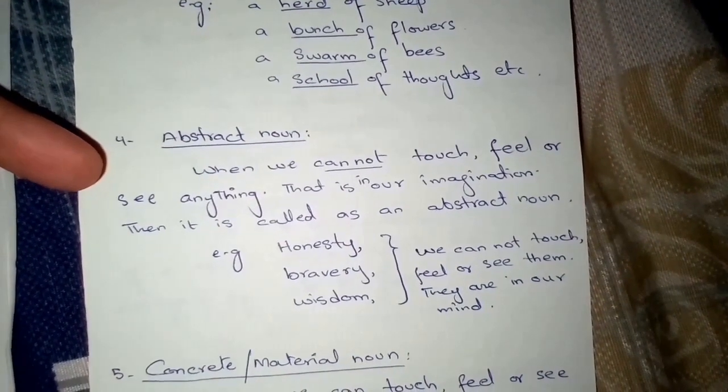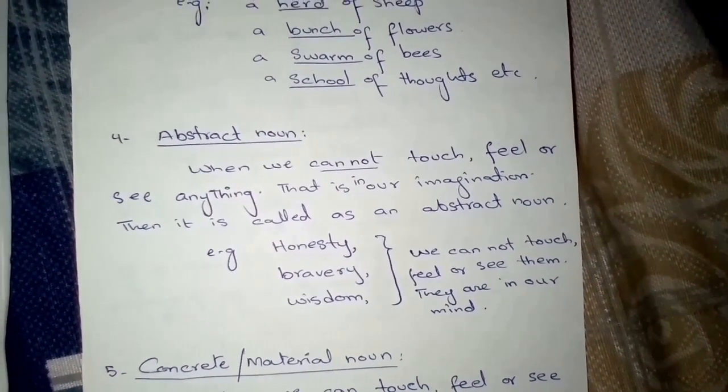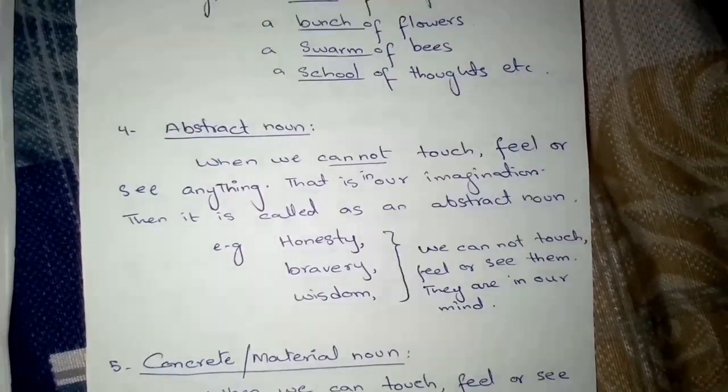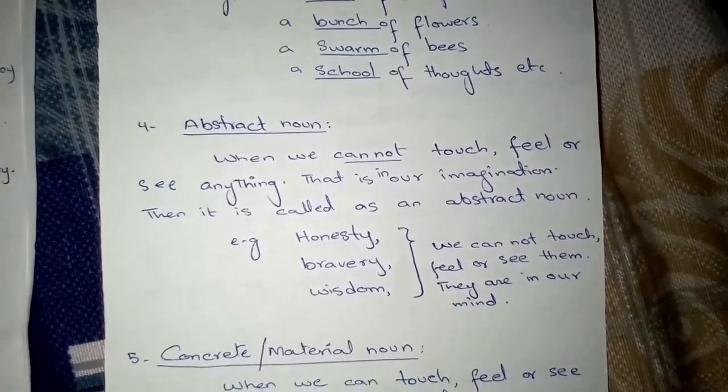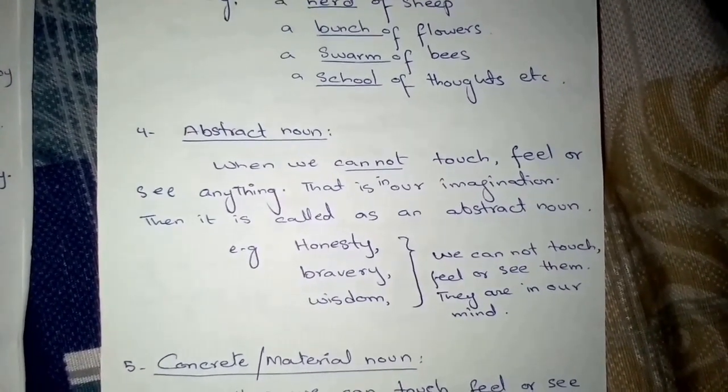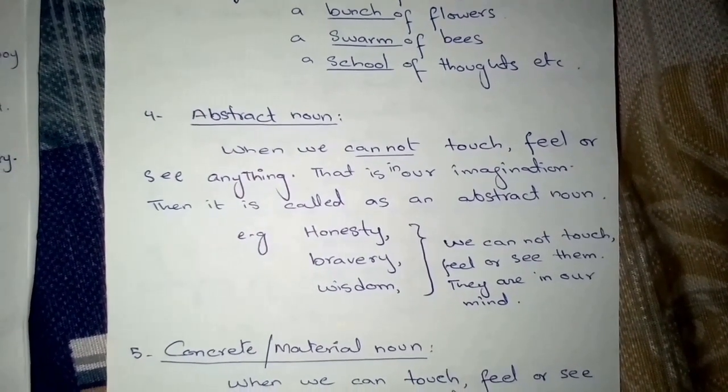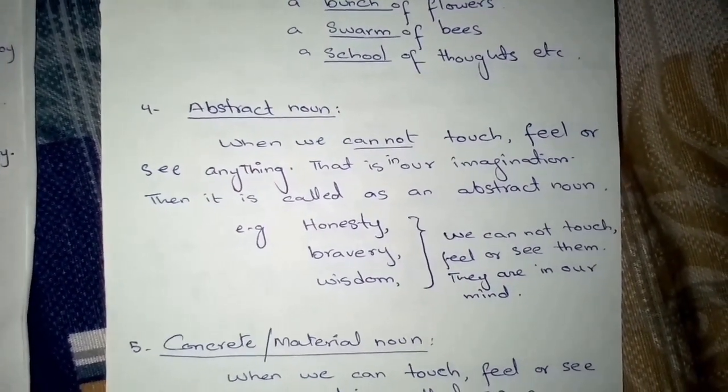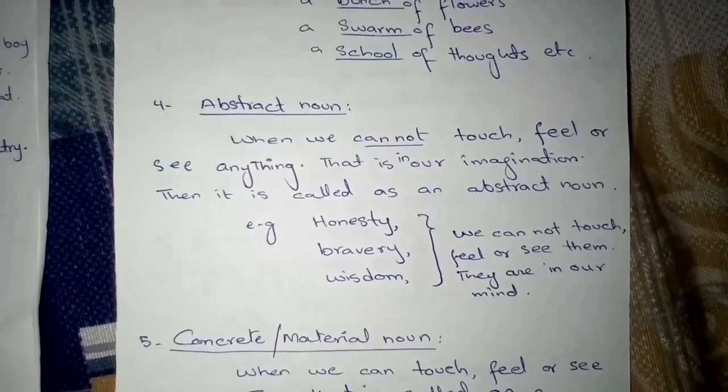Coming towards the fourth type, which is abstract noun. What is an abstract noun? When we cannot touch, we cannot feel, or we cannot see anything, the thing which is in our mind or which is in our imagination, then that is called an abstract noun.